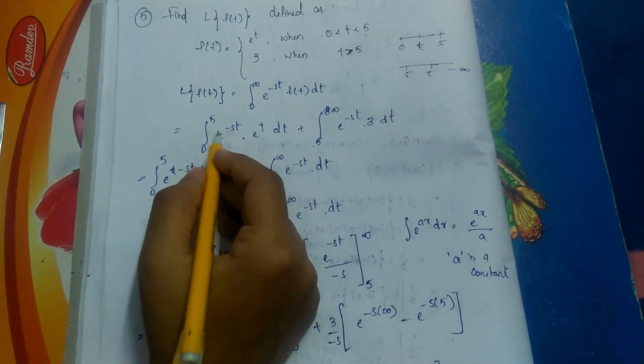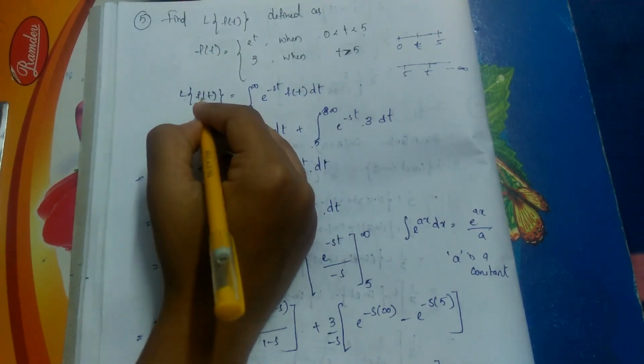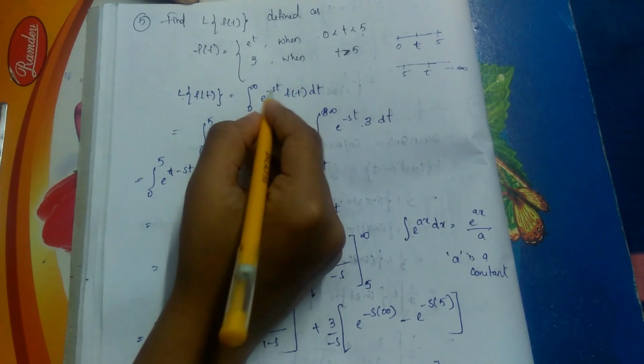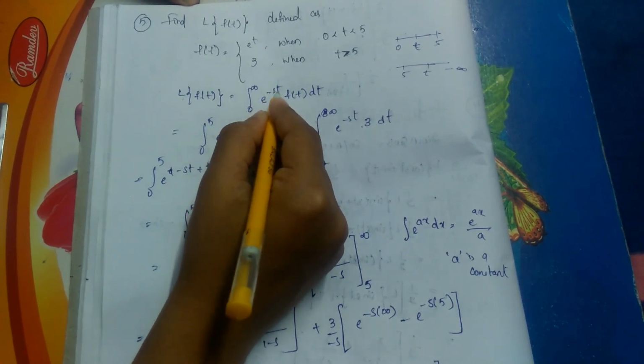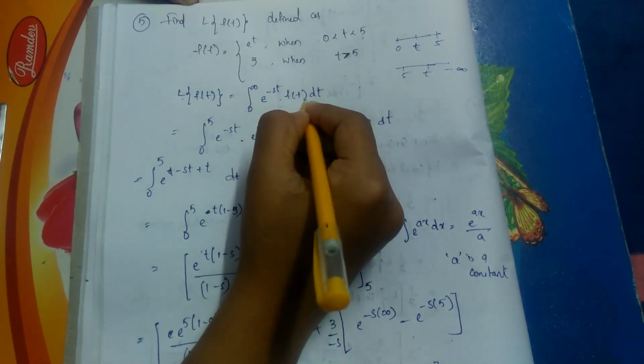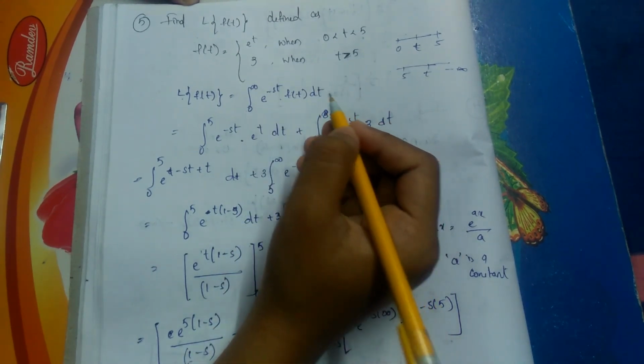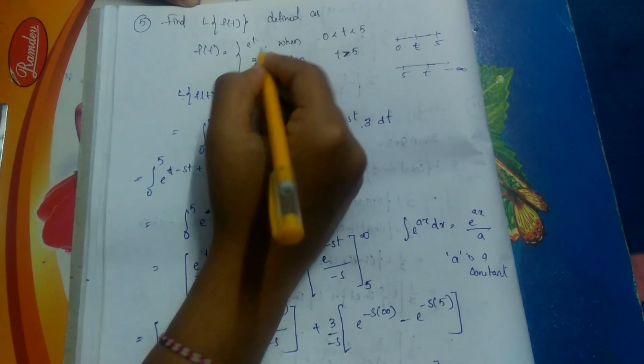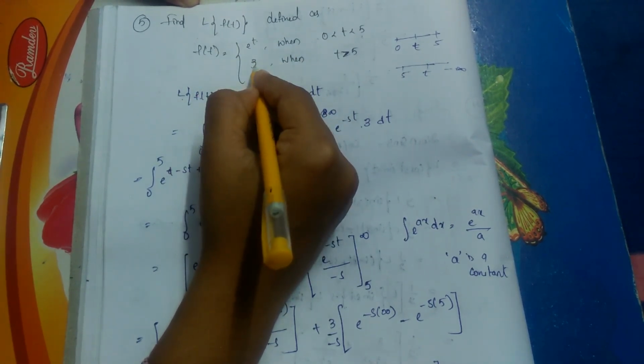So the Laplace transform of f of t, we know the formula, is the integration from 0 to infinity of e power minus s t into f of t into dt. For f of t, the first time we take e power t, and the second time we take 3.